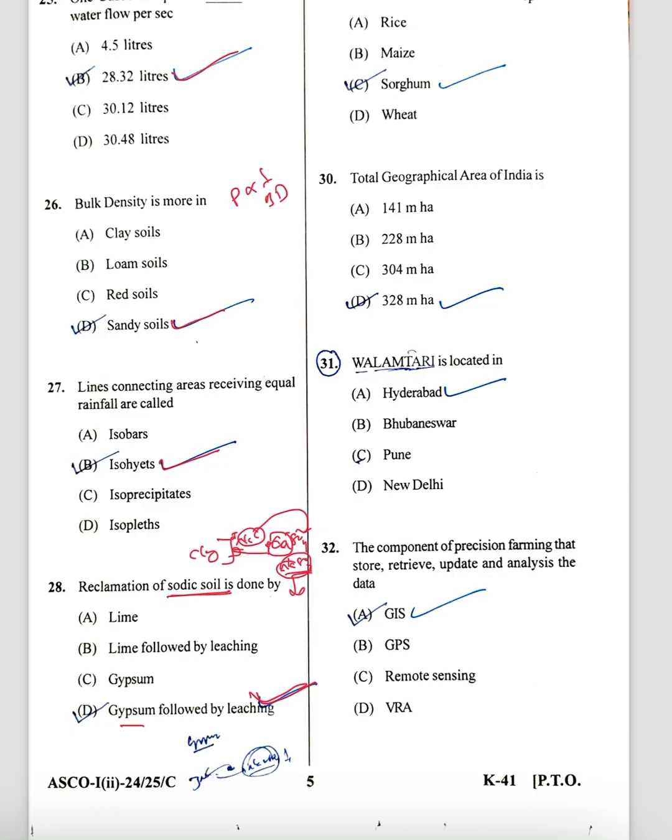The most drought tolerant cereal crop is sorghum. The total geographical area of India is 328 million hectares. Then, WALAMTARI is located in Hyderabad. It is a water and land management institute.